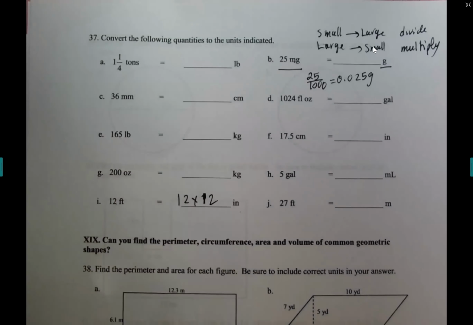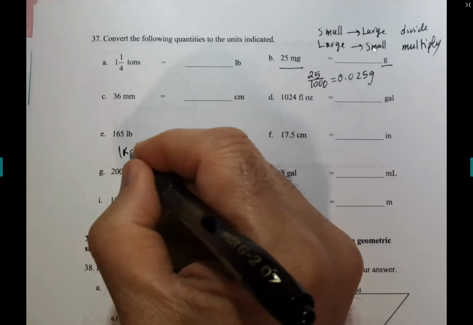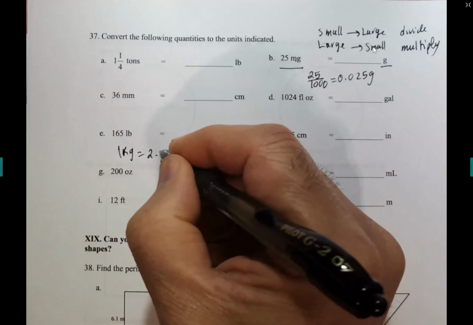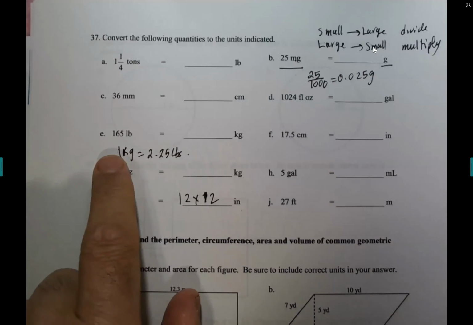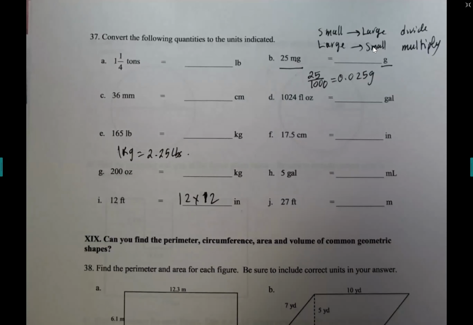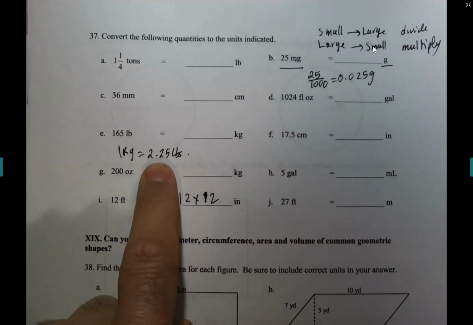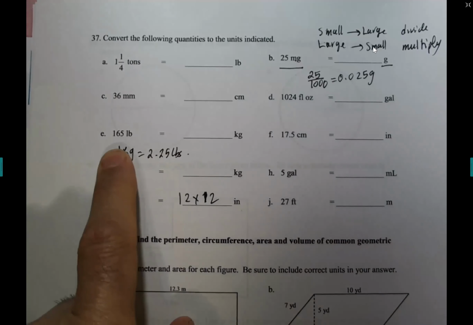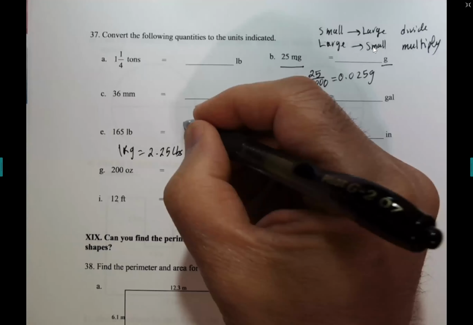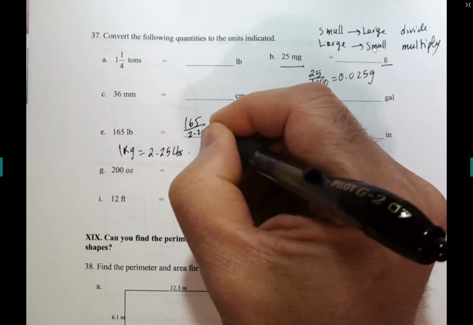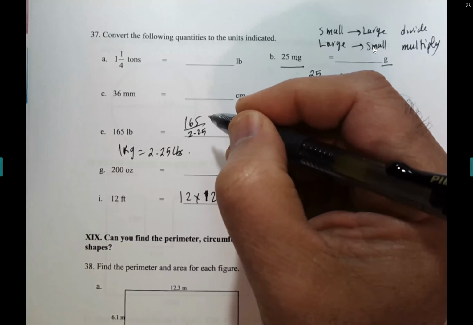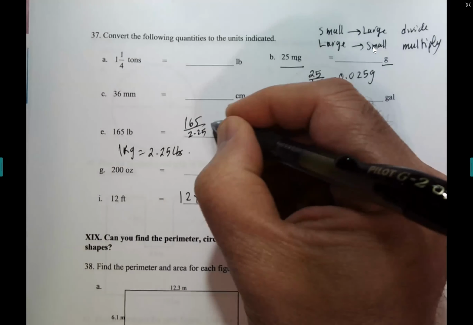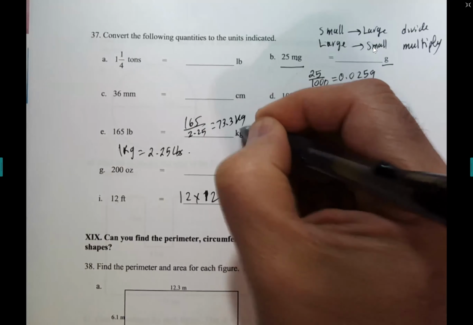Pounds to kilograms. We know that 1 kilogram, guys, is 2.25 pounds. So we're going from pound to kilogram. A pound is smaller than a kilogram. So we're going from small to large. From small to large, it's a division. But division by what? Division by this. They will give you this number here. So you just take 165 and divide it by 2.25. Which is, let me see what the answer is. 73.3 kilograms.